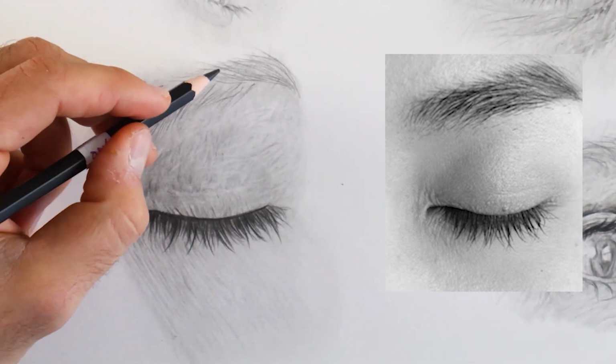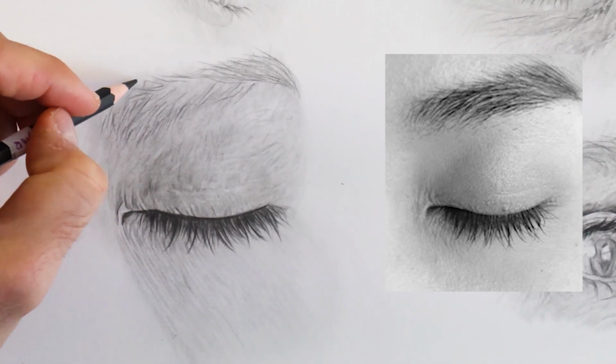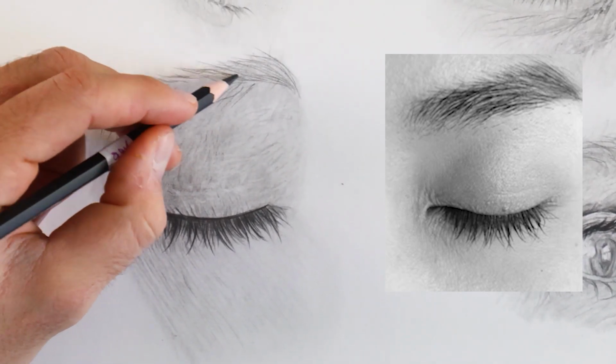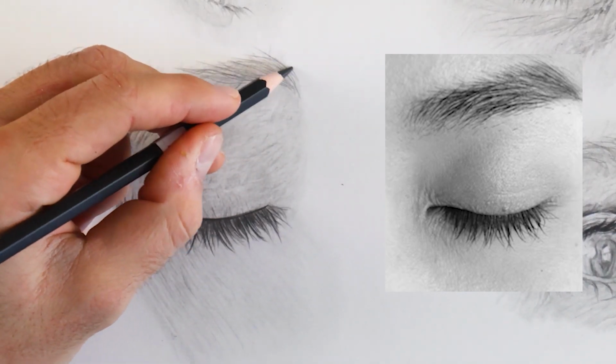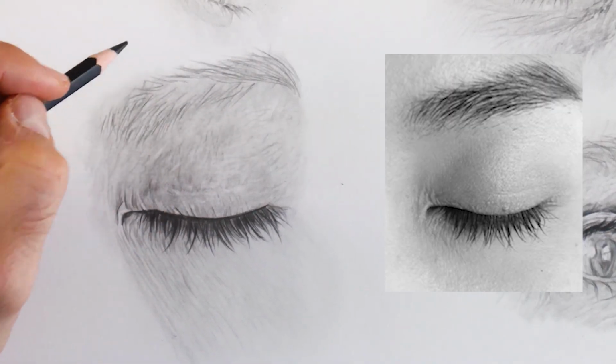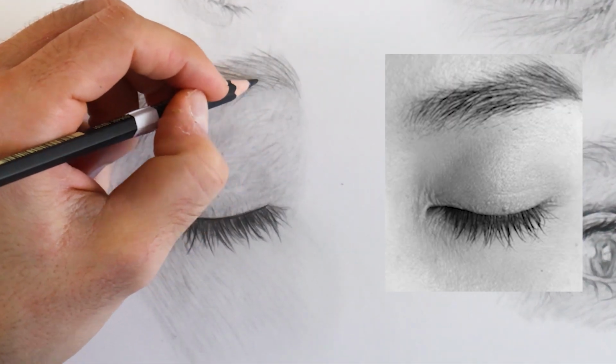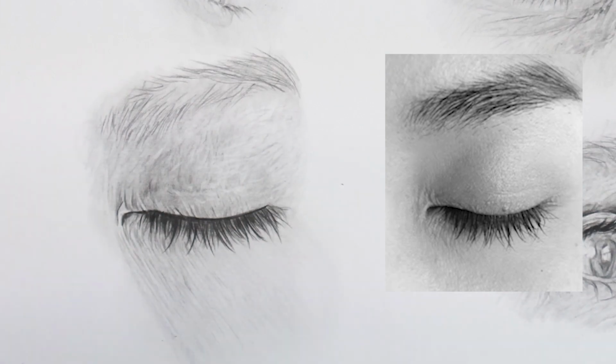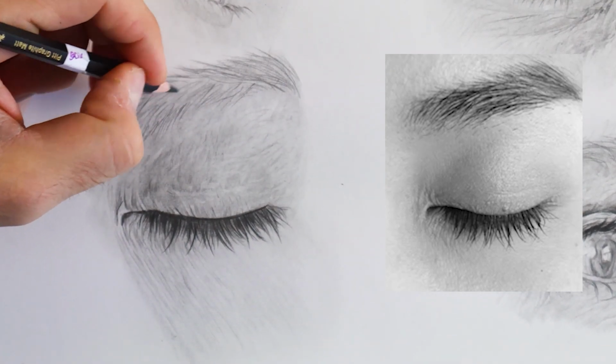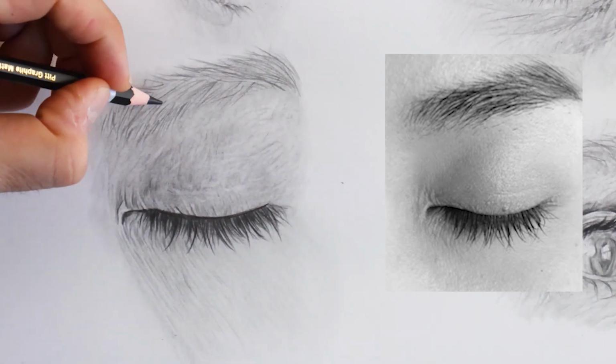Once the lighter hairs are in place, I move on to the darker ones. Some of these hairs are longer, while others will be shorter, so I pay attention to all these differences to achieve an optimized and realistic result. So now, like I said, I'm going to add these darker single hairs.